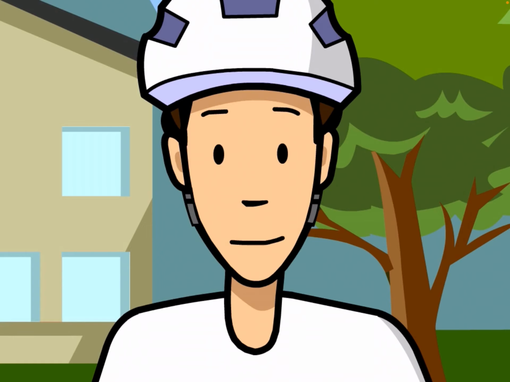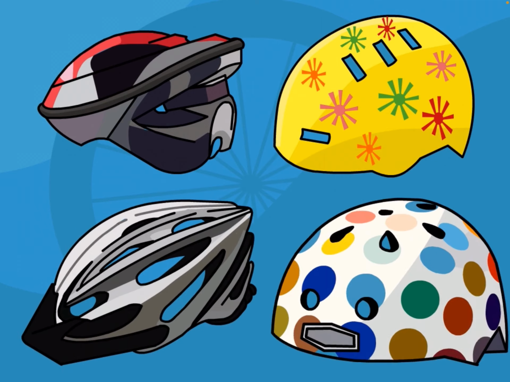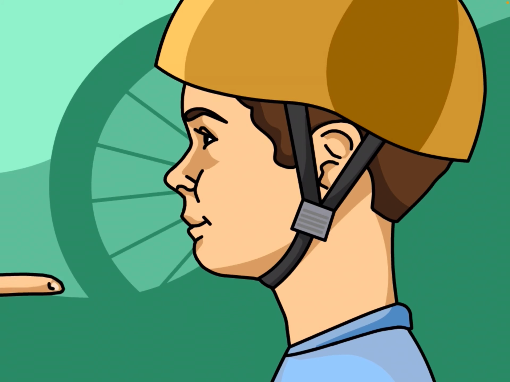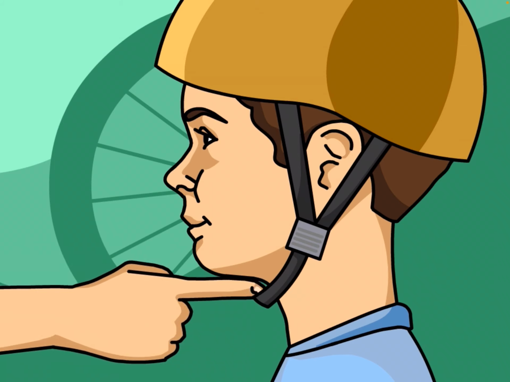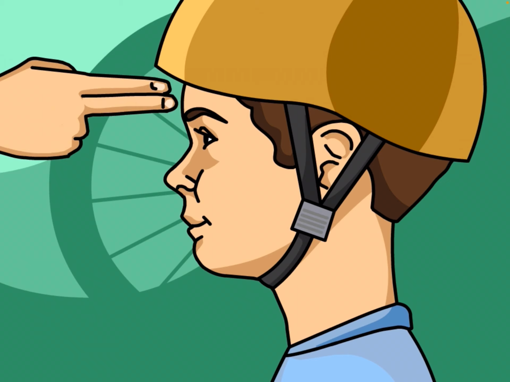As far as helmets go, there are lots of different styles. You can choose whichever you like best, as long as it fits properly. Make sure both the helmet and the straps are snug, but not too tight. And be sure to wear it fairly low on your forehead, just 1 or 2 finger widths above your eyebrows.